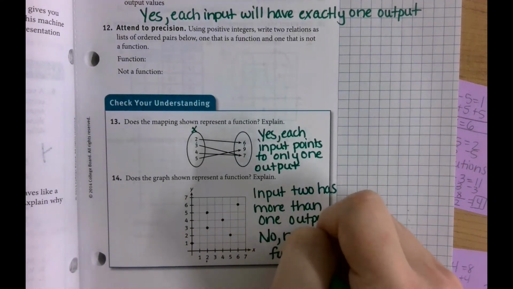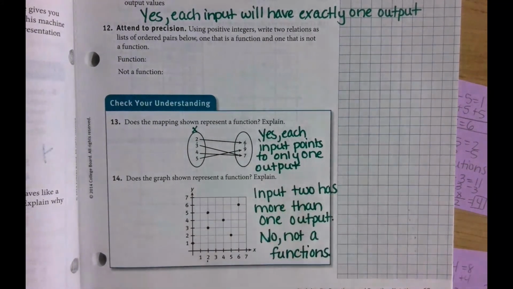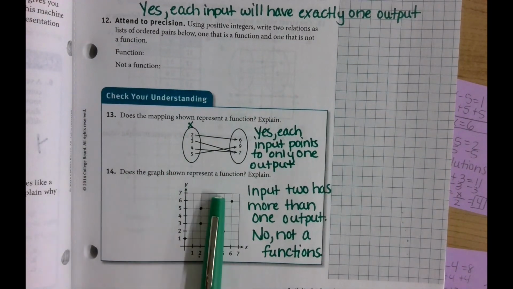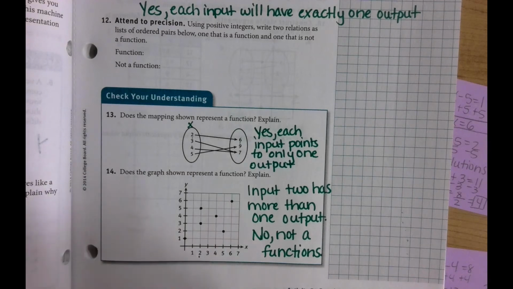Also, some students have heard of the vertical line test, and if you have not, or you need a reminder, if I were to take my pencil and put it in a vertical position like this, up and down, across my graph, if it touches more than one point at a time, then it's not a function. So going over this input of 2, I would use the vertical line test as well.